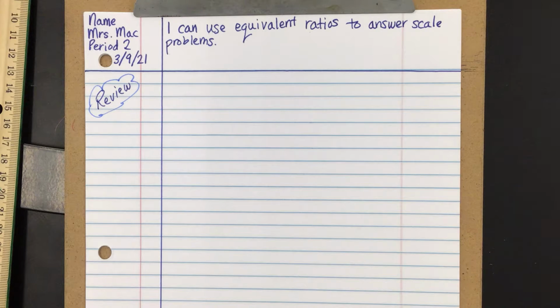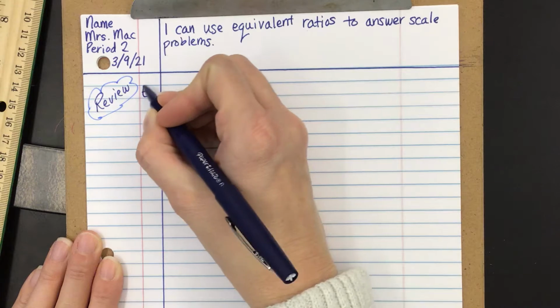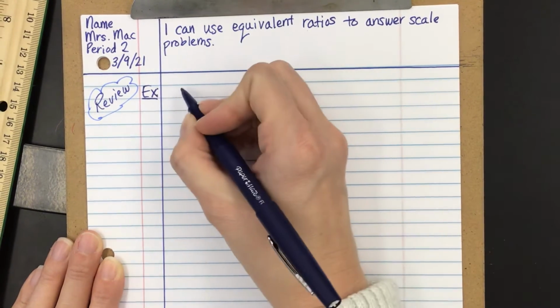But before we do that, I just want to make sure we're good on solving equivalent ratios. So I'm going to do one more example like our spiral review question today to make sure we're good.